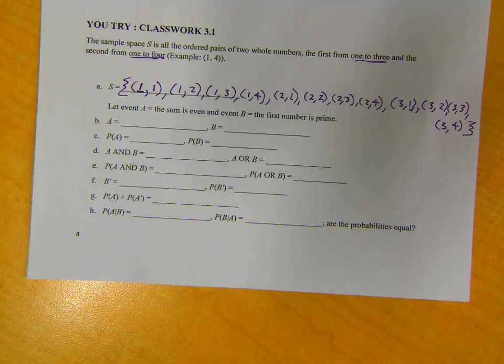That's the set S. That's our sample space. How many things do I have in this sample space? 12 things. That's what most of our probabilities will be out of when we're calculating these probabilities. Okay, so now let's set up A and let's set up B.